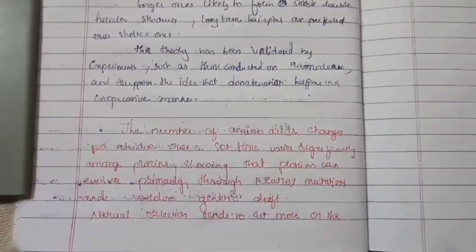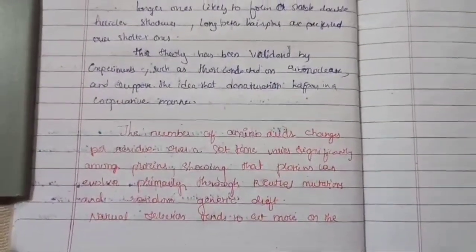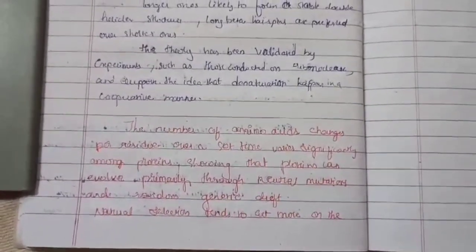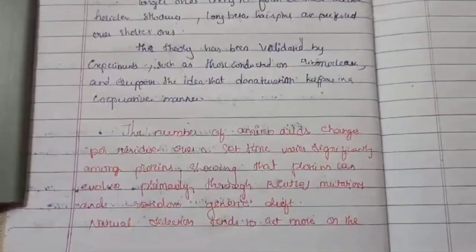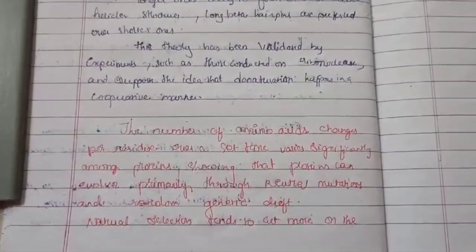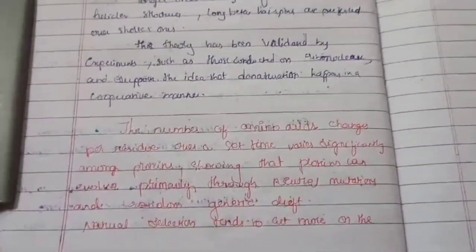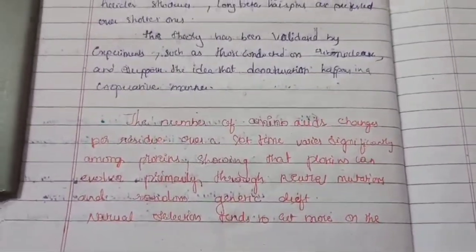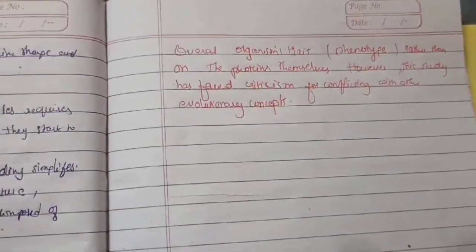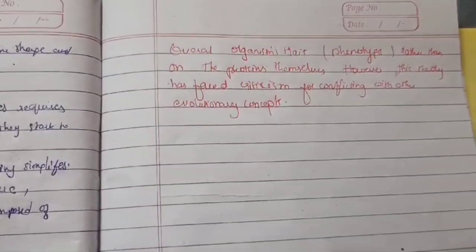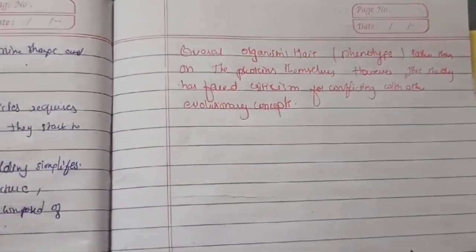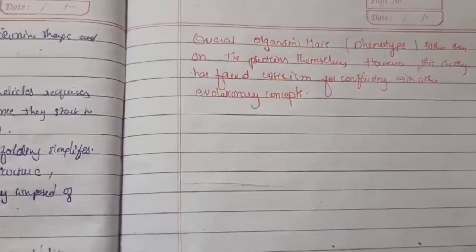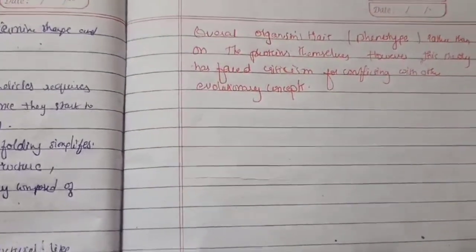The number of amino acid changes per residue over a set time varies significantly among proteins, showing that proteins can evolve primarily through neutral mutations and random genetic drift. Natural selection tends to act more on the overall organism's traits, the phenotype, rather than on the proteins themselves. However, this theory has faced criticism for conflicting with other evolutionary concepts.